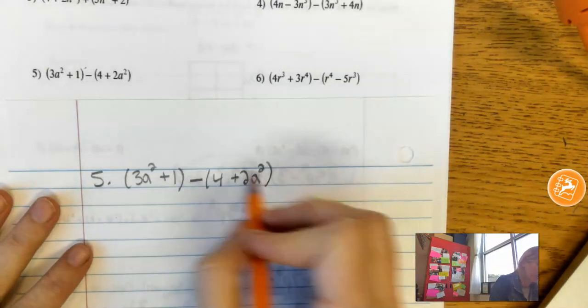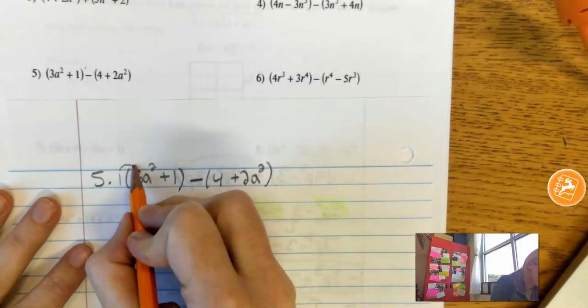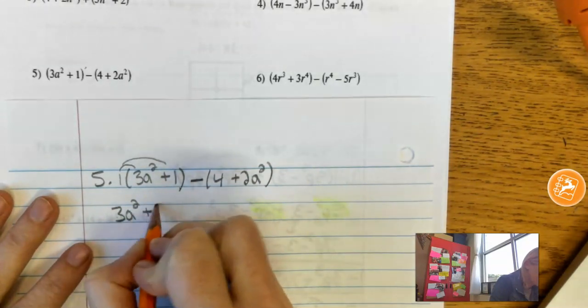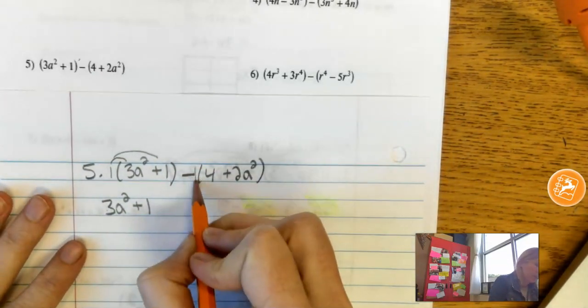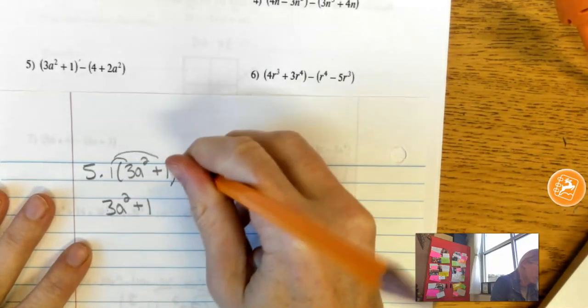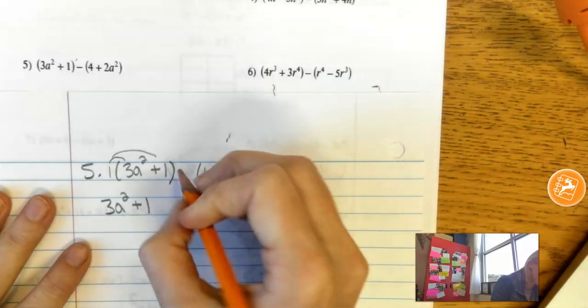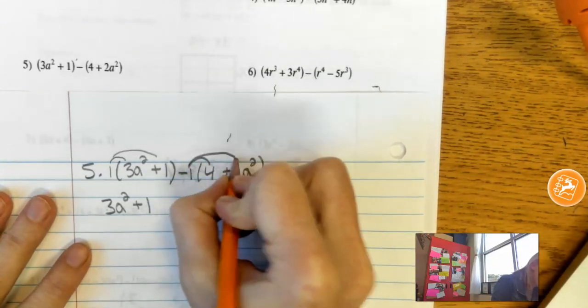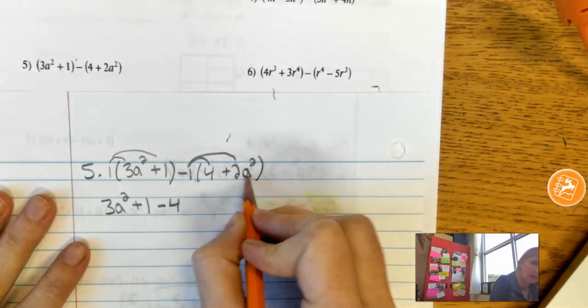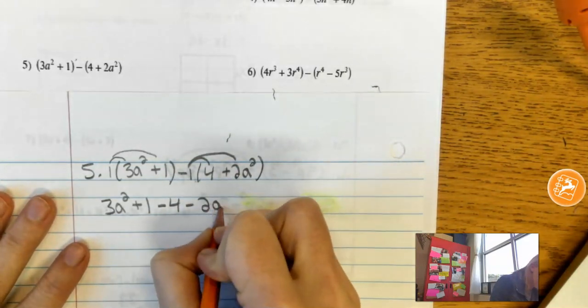All right, so number 5, let's go ahead and first distribute. I've got a +1 in front of the first one. That's not going to change anything at all. All right, the second one I have a subtraction, so I've got a -1. I'm going to have to distribute a -1. So when I multiply anything by a -1, it changes the sign. So this +4 is going to become -4, and this +2a squared is going to become -2a squared.